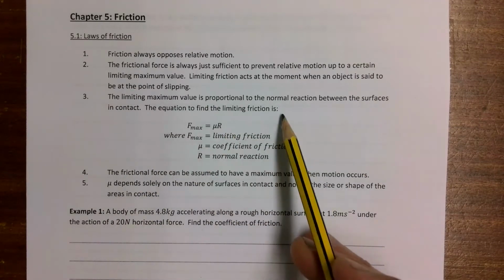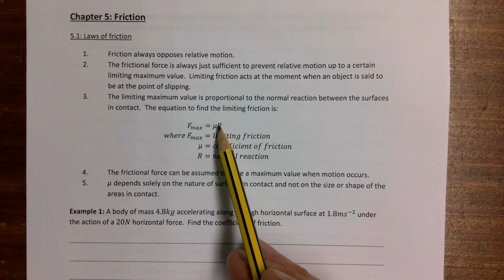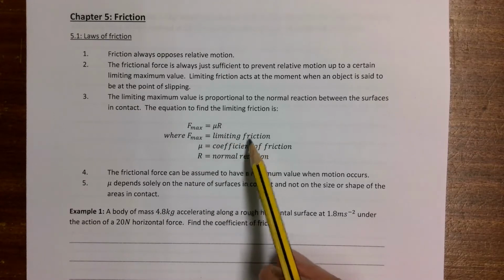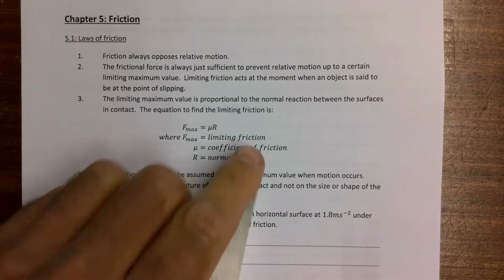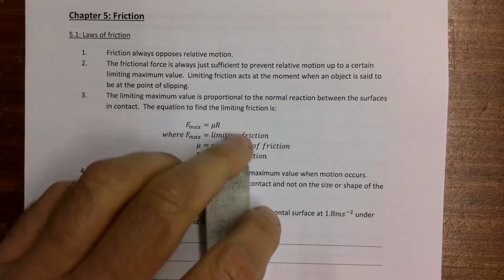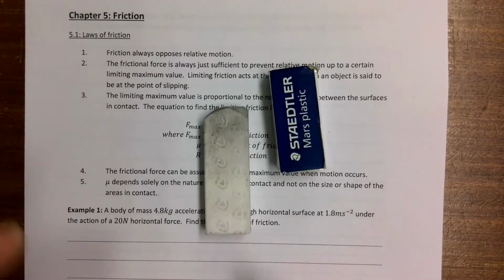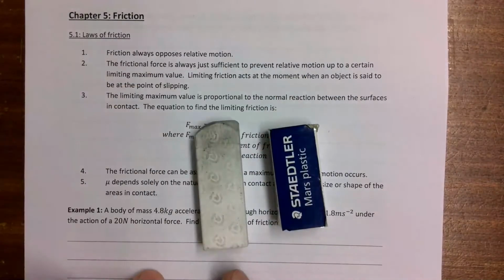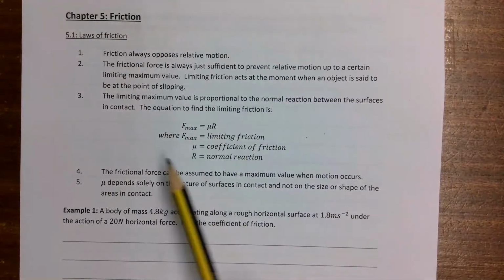The equation to find the limiting friction is F max equals mu R, where F max is limiting friction, mu is the coefficient of friction, and R is our normal reaction. One of the best ways to think about it is the stickiness of the surface. So the higher mu is, the stickier the surface is. It's a bit like, if I'm pushing, so here's an eraser, or a sharpener instead, it's much easier for me to push this than this, for a couple of reasons. This is lighter, but also this is a stickier surface because it's the rubber.